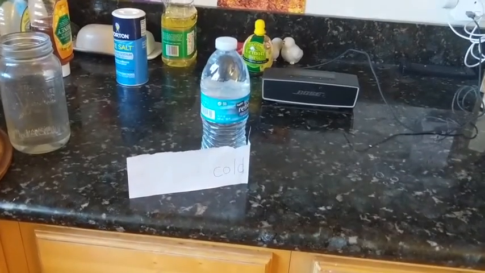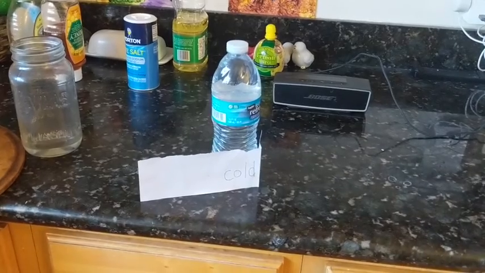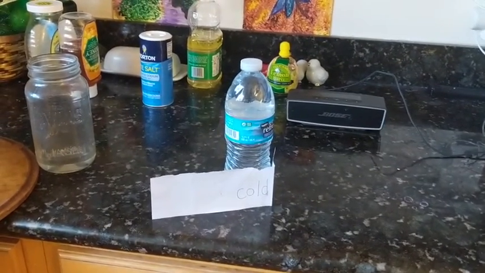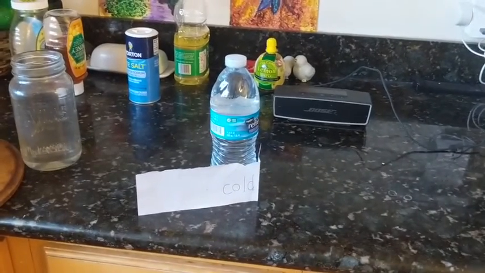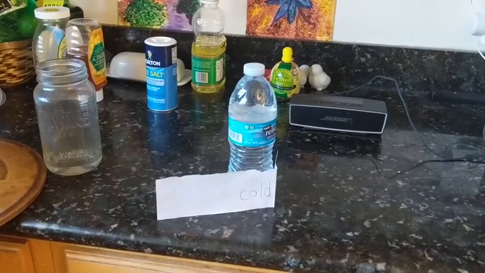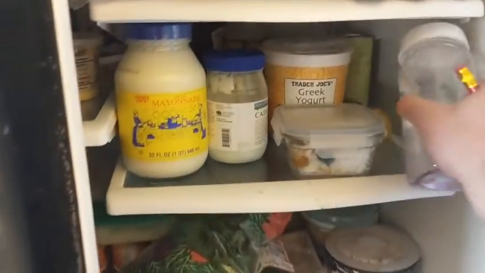So another way we can do cold, colder, and coldest is by using the refrigerator. So this bottle of water is not in the refrigerator. So it's probably somewhere around the temperature that's in the house, which I told you before is probably about 60, 65 degrees. Anyway, but I also put one bottle in the fridge, and I used the tornadoes that we made.